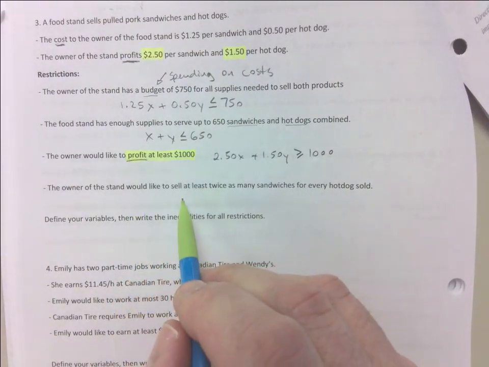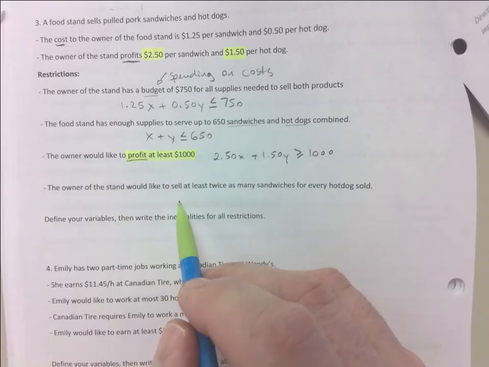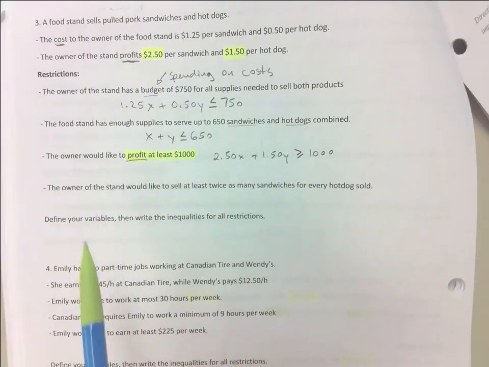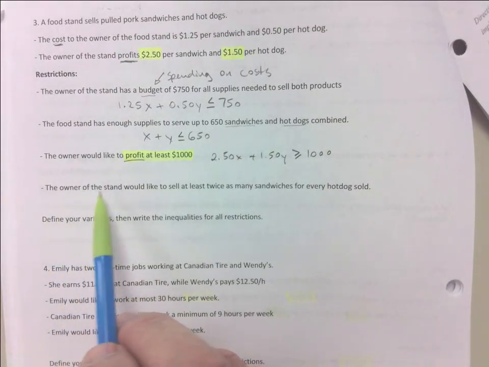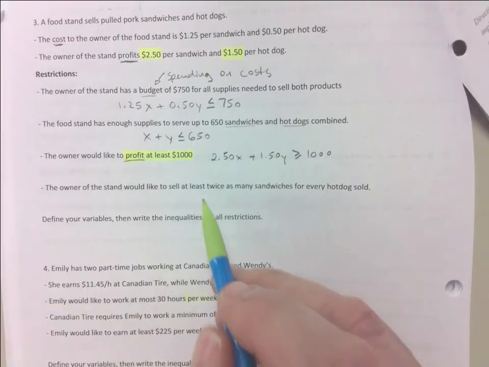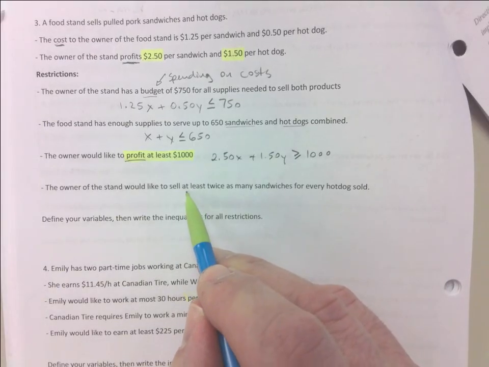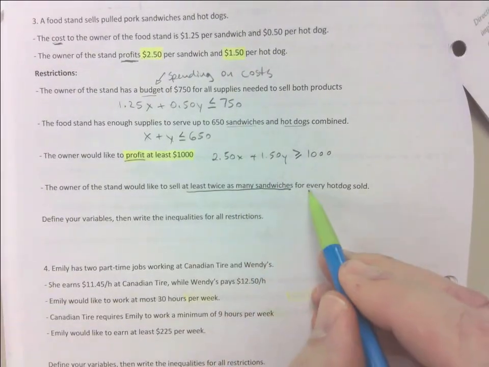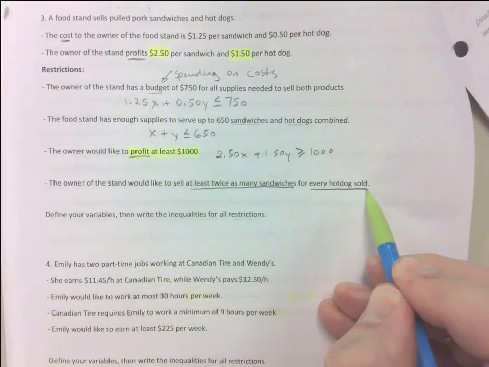This is a tricky one here. You ready for this one? This is always a bit of a head scratcher. You ready for this? The owner of the stand would like to sell at least twice as many sandwiches compared to every hot dog. Okay?